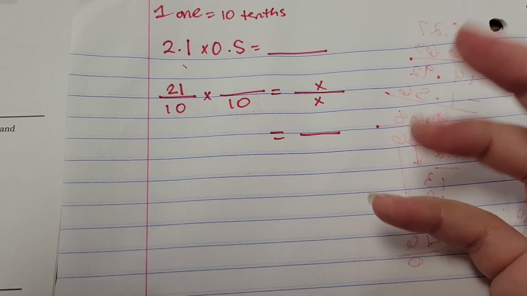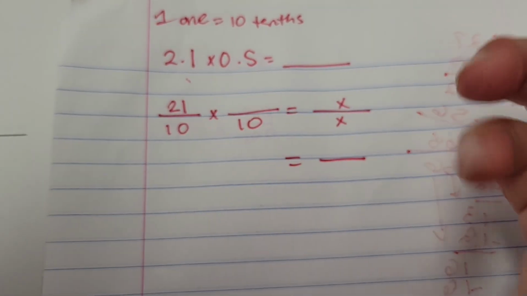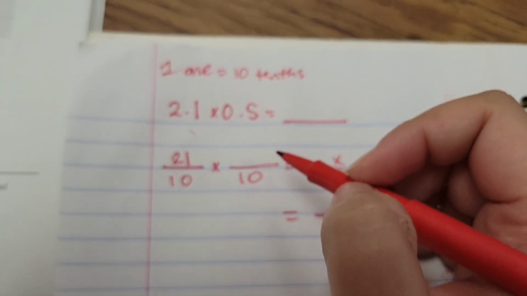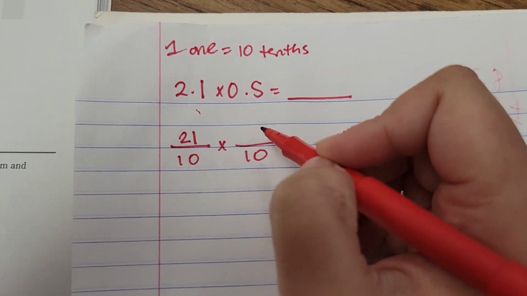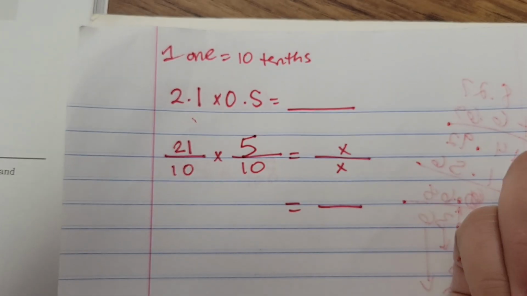So 20 tenths plus 1 tenth equals 21 tenths. And 5 tenths, sorry, it's blurry. All right, so this is 5 in the tenths place.